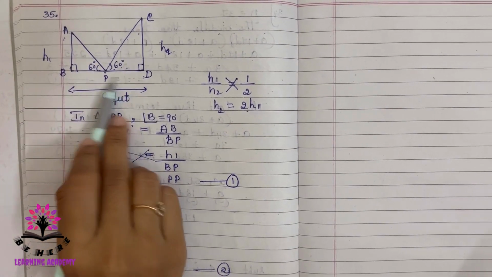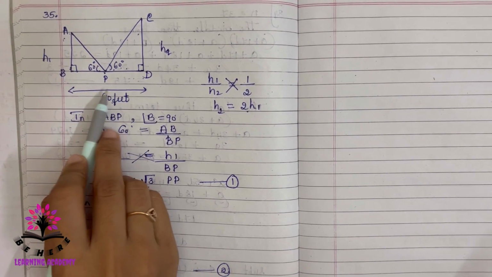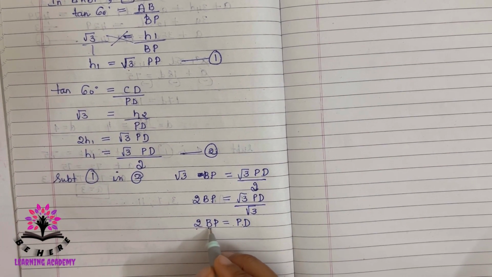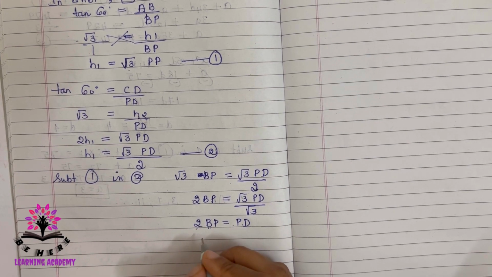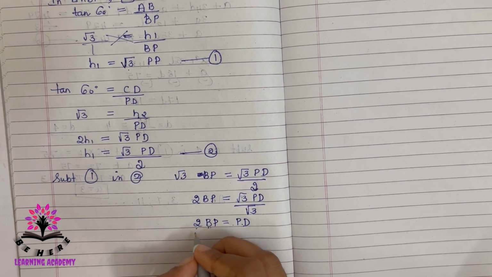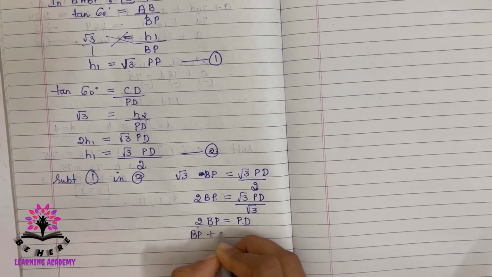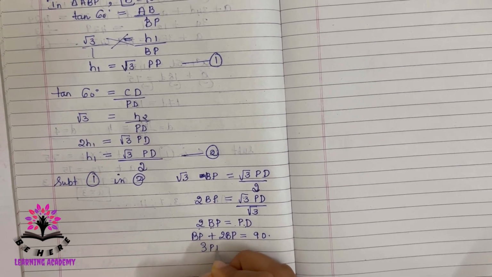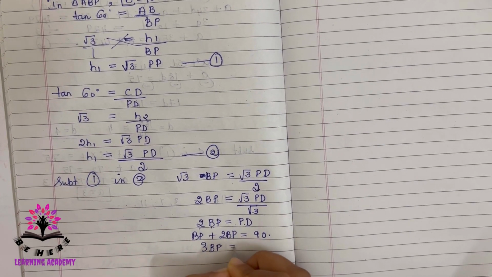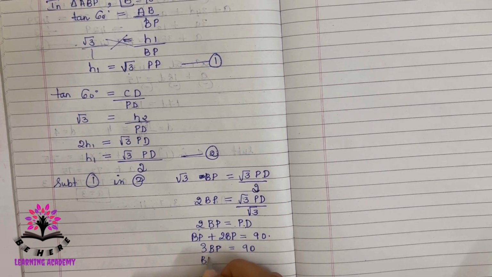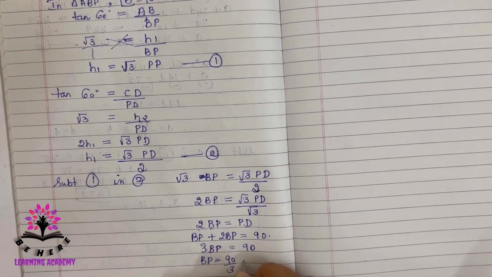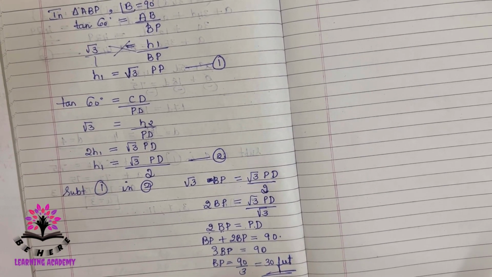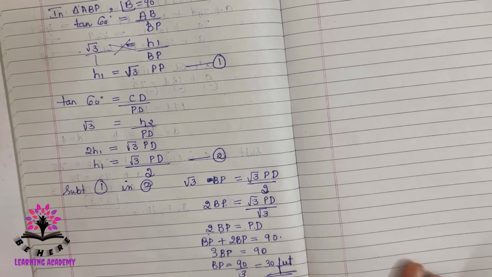But here they have given the distance from B to D is total 90. So I will just replace the term here. It is 2BP is equal to PD. I can write it as BP plus 2BP will be equal to 90. So 3BP will be equal to 90. BP is 90 by 3, that is equal to 30 feet. You got the value of BP, that is equal to 30 feet.